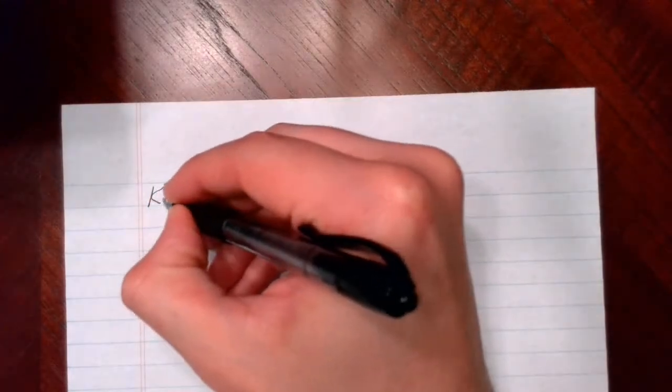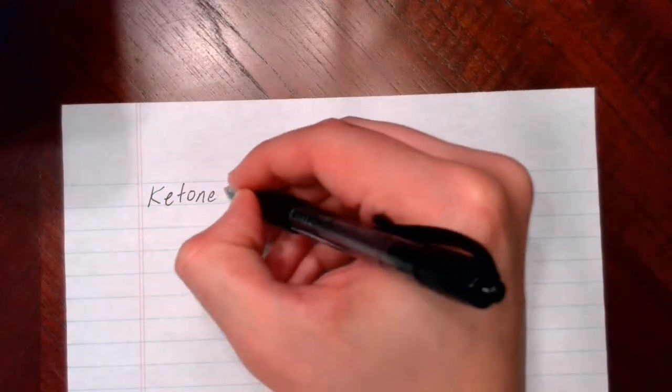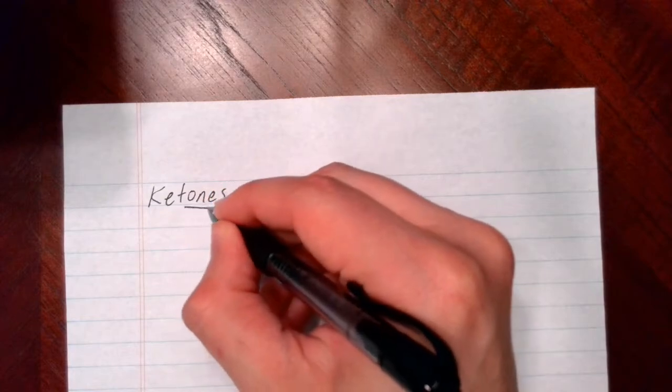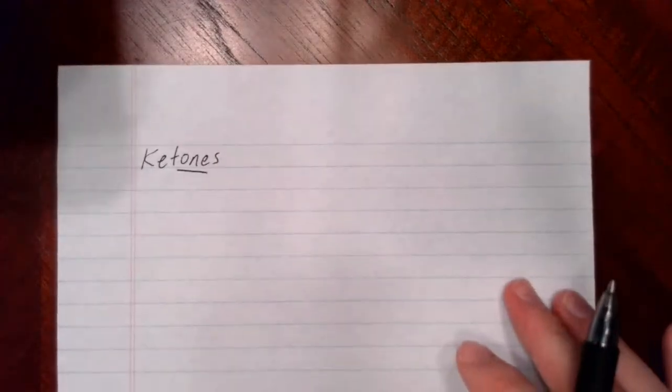Okay, so the next group of molecules we want to discuss are called ketones. For ketones, we want to underline the O-N-E in the word ketone. So ketones have this general form.